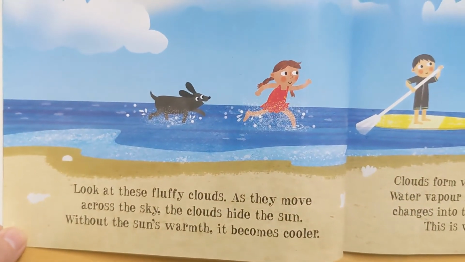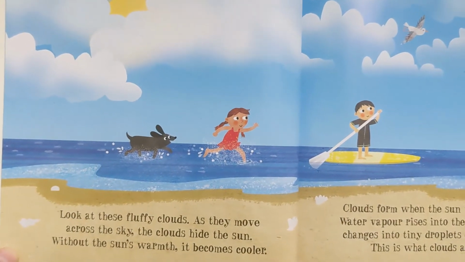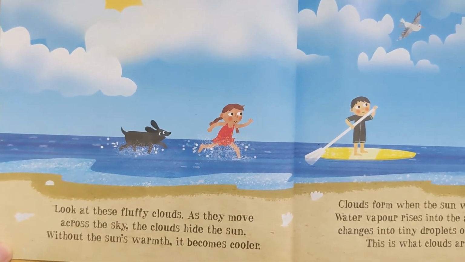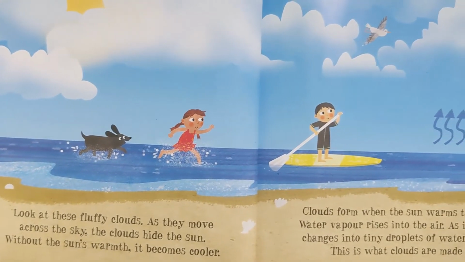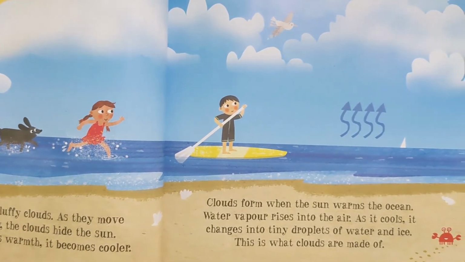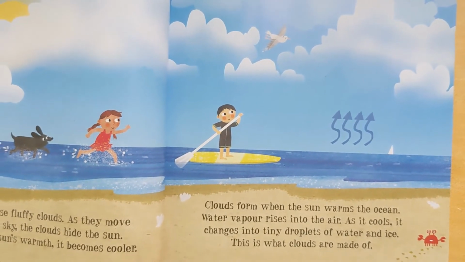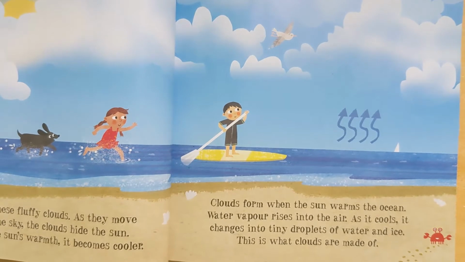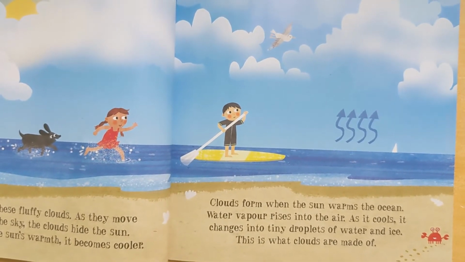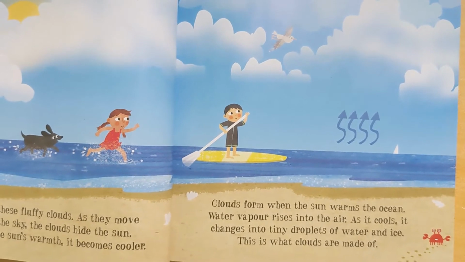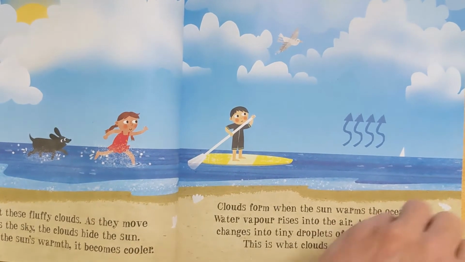Look at these fluffy clouds. As they move across the sky, the clouds hide the sun. Without the sun's warmth, it becomes cooler. Clouds form when the sun warms the ocean. Water vapor rises into the air. As it cools, it changes into tiny droplets of water and ice. This is what clouds are made of.